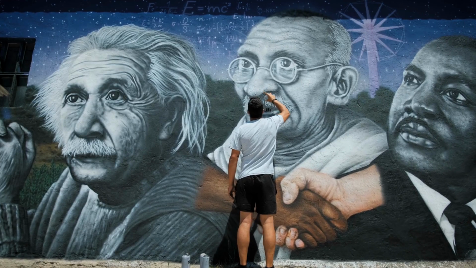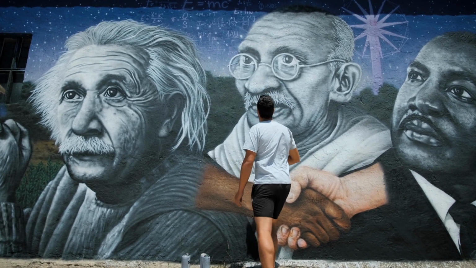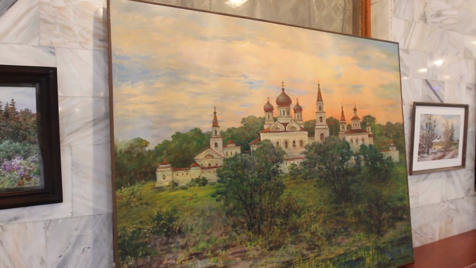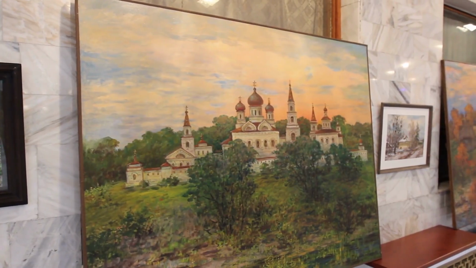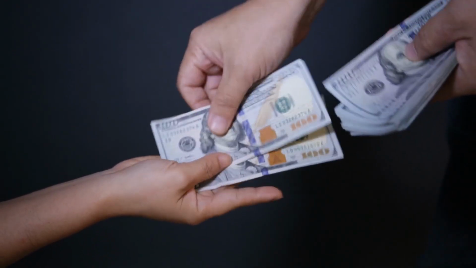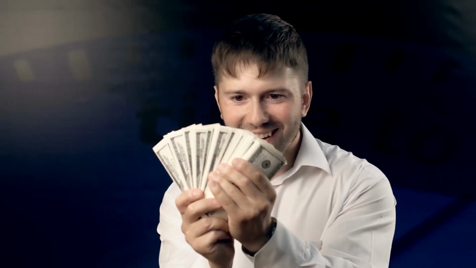Now, the pricing structure I'm going to share with you guys works best for commissioned artworks, but you can also use it to determine the value of the drawings and paintings that you've already created. We want to create a pricing structure in which your client is happy to pay you and that ensures that you get paid fairly for the work that you've put in as an artist.